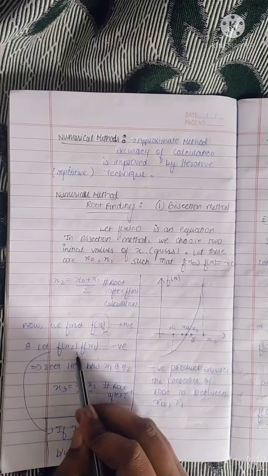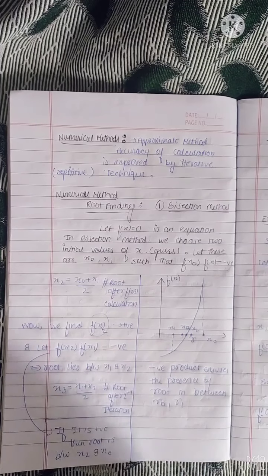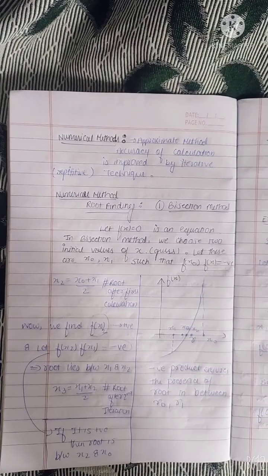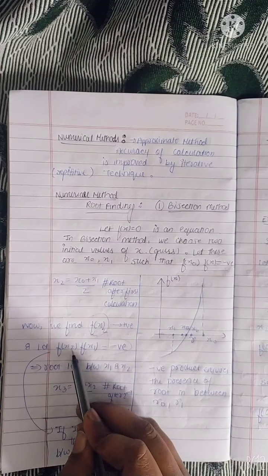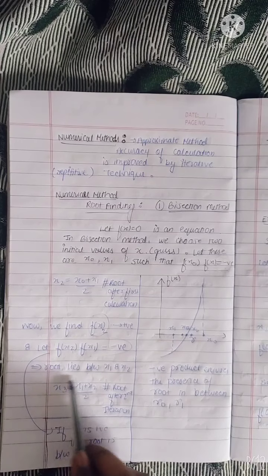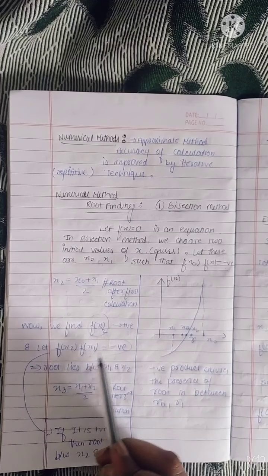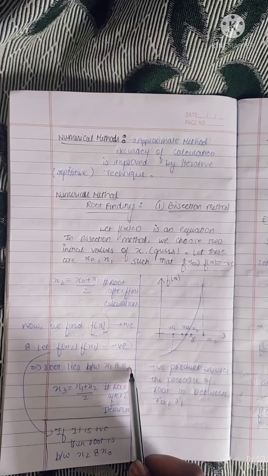If f(x2) into f(x1) is negative, we find that the root lies between x1 and x2. Here, as I've mentioned, let f(x2) into f(x1) be negative, therefore the root lies between x1 and x2.